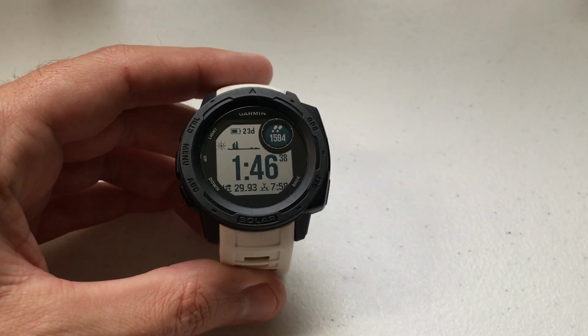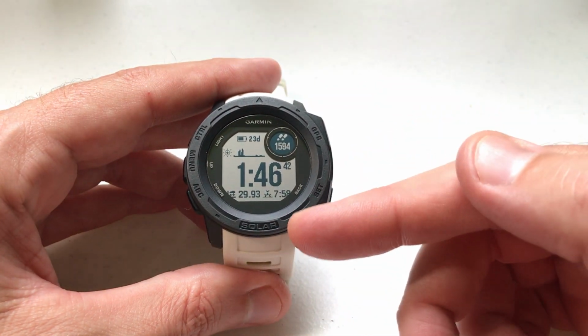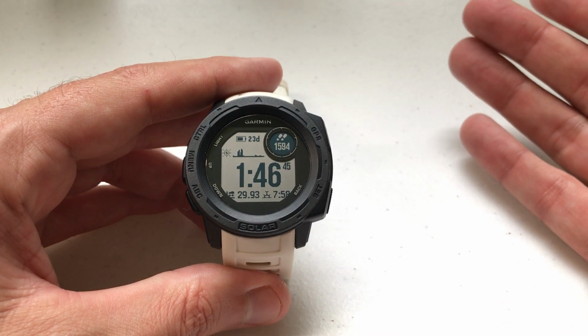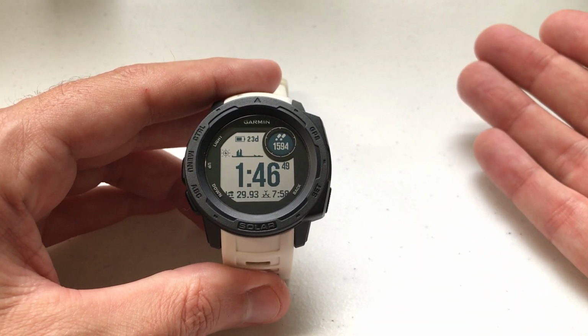Today I'm going to be doing a quick video to walk you through how to use the last run widget on your Garmin Instinct watch. Now I'm using the Garmin Instinct Solar. It doesn't matter if you've got one of the solar versions or non-solar versions, they all have this widget. It's going to work the same for all of them.